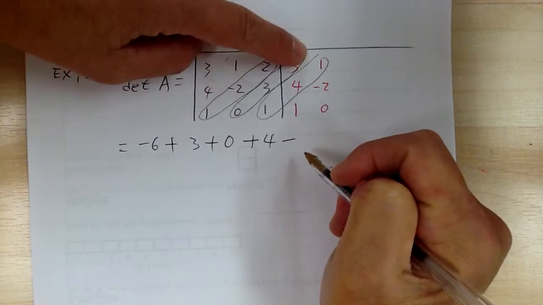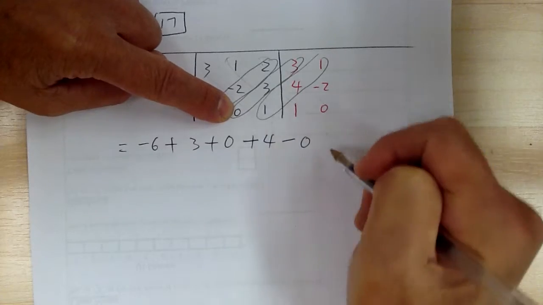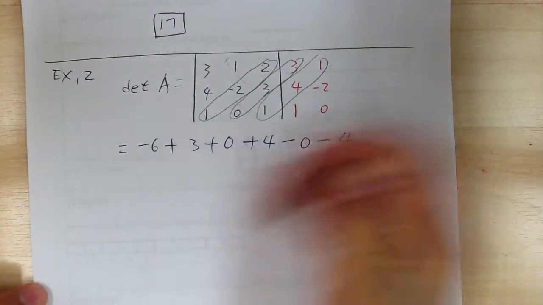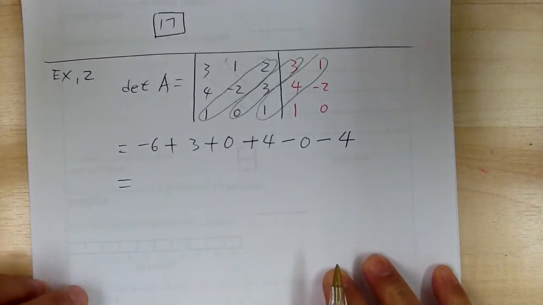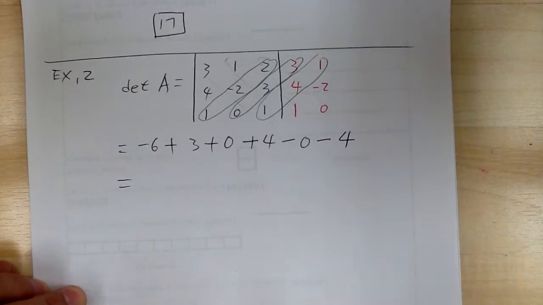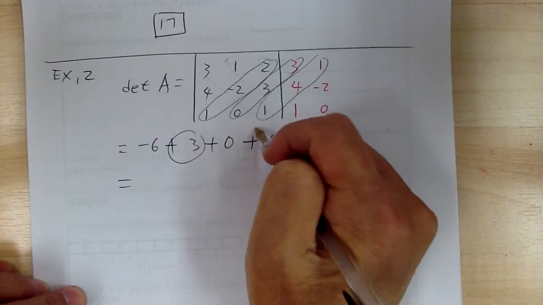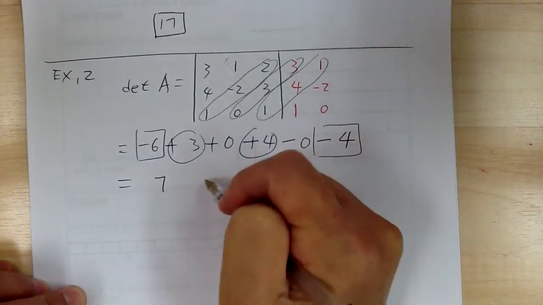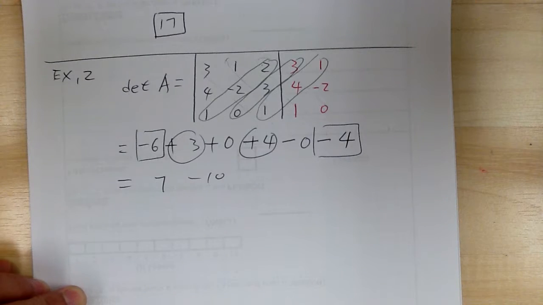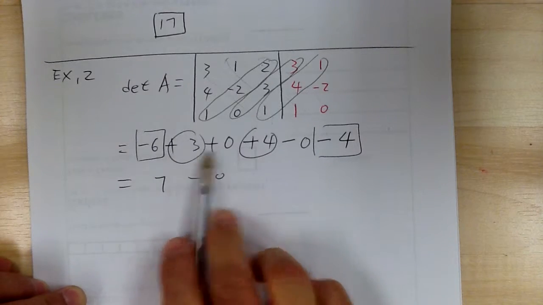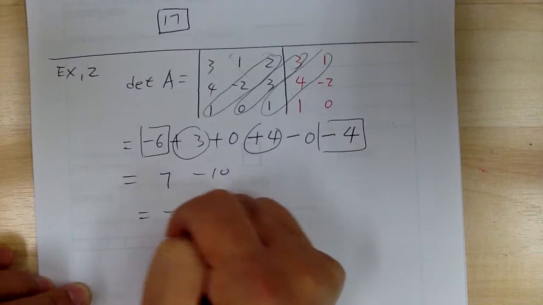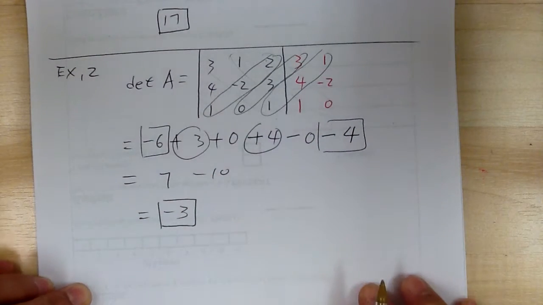Then that's a 0, so it'd be 0 minus 4. When you add, it's easier if you add all the positive and then all the negative. All the positive will give you 7, and all the negative will give you minus 10. You add the positive together, add the negative together, and then you get negative 3, and that is your determinant.